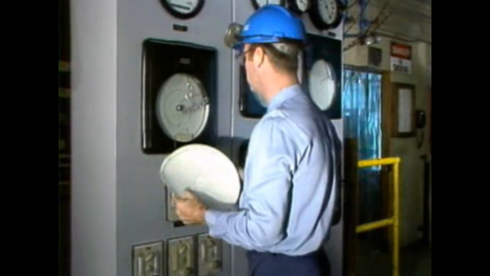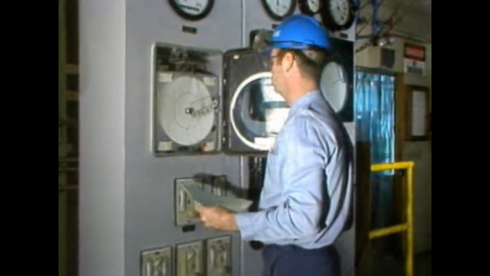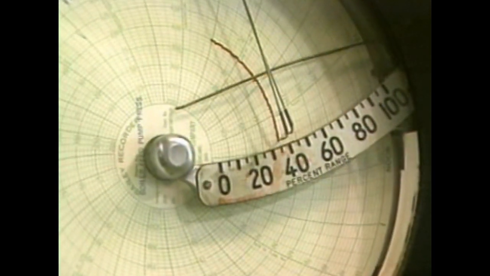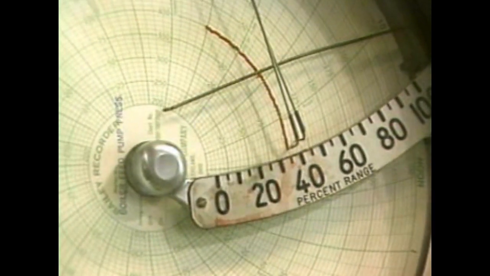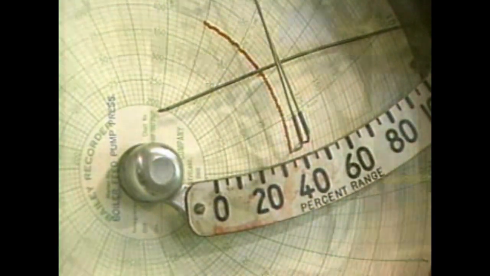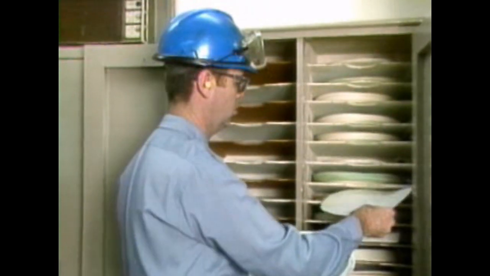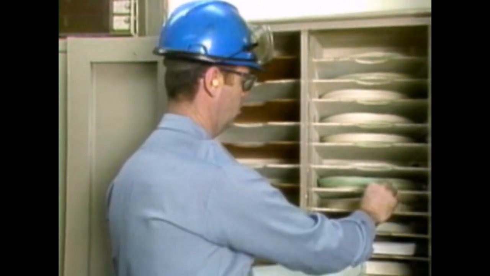Operators routinely use the charts from chart recorders to obtain information about process conditions. When a chart recorder is operating, its chart shows current operating conditions as well as the operating history of a system or process. When one chart has been used up, it is removed and replaced with a new one. But old charts are usually saved since they give information about past operations.